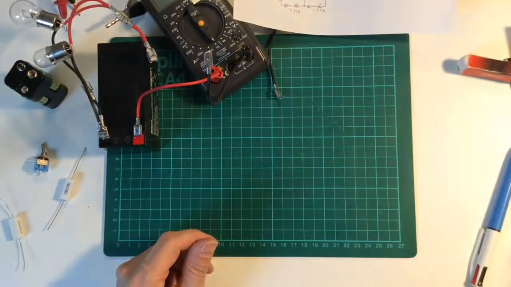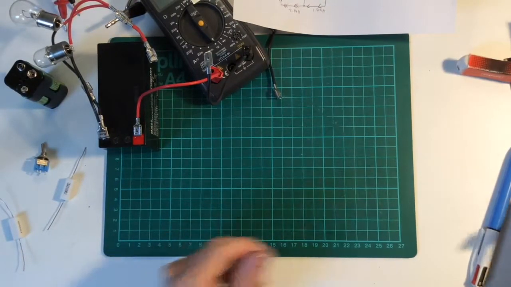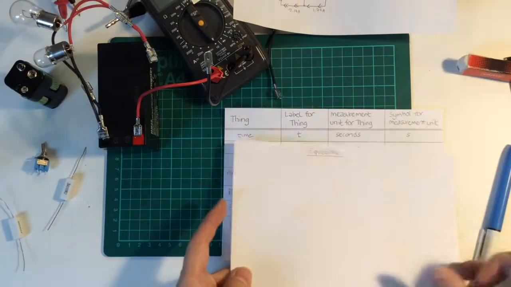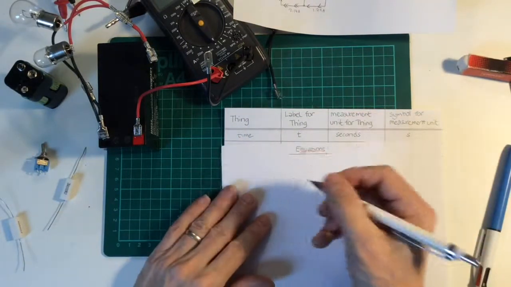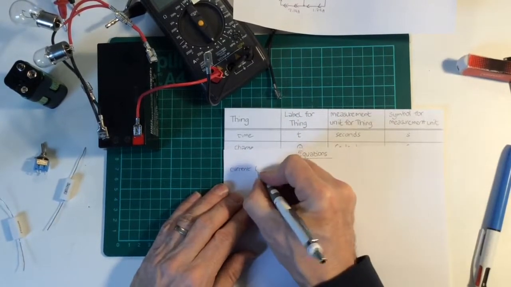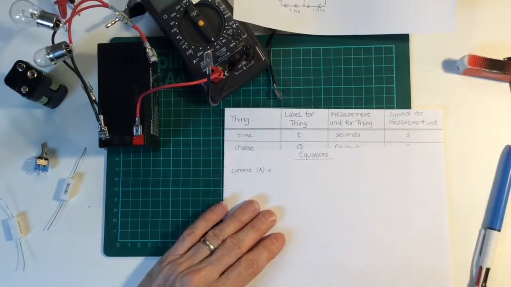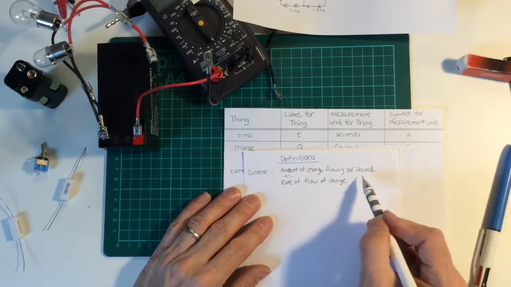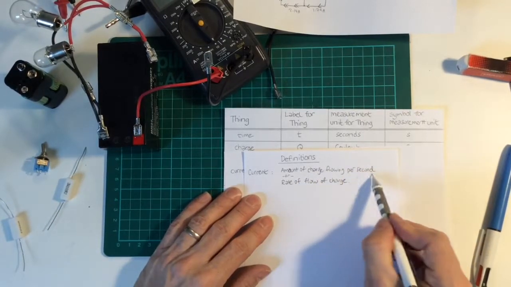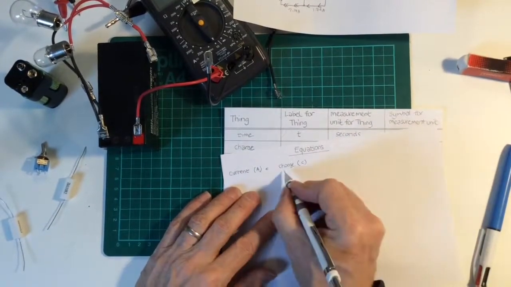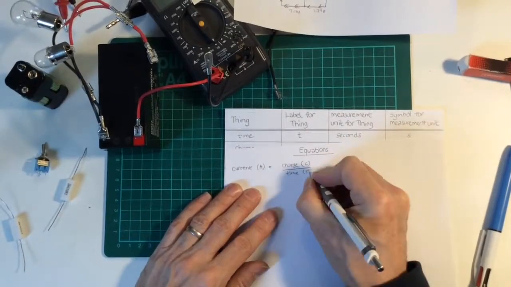Now the final thing is to put some equations. So we had our definition as the rate of flow of charge. We've got our things that we can measure, and we just need to put an equation down for current. So current, electric current, measured in amps, is the amount of charge flowing per second. Per means divided by, so we can work out that that is charge divided by time. It's the charge flowing, which is in coulombs, divided by the time in seconds.